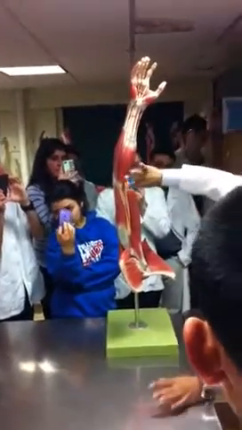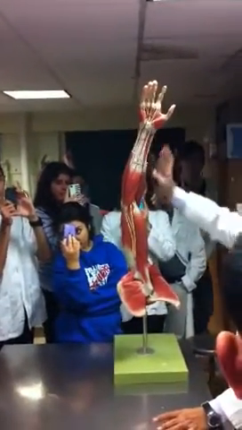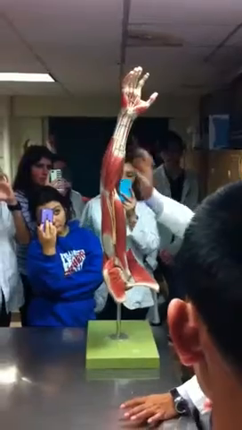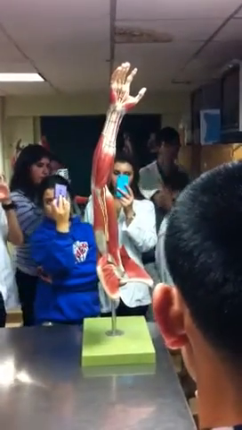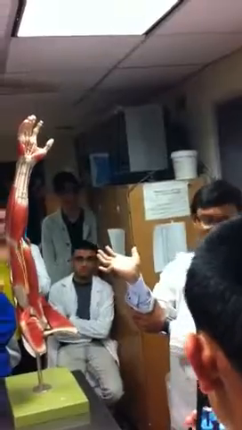Now let's go to the forearm. In the forearm, we have got two regions. Anterior part, we call it flexor region. Posterior part, we call it extensor region. Because it flexes the wrist, extends the wrist. Easy.